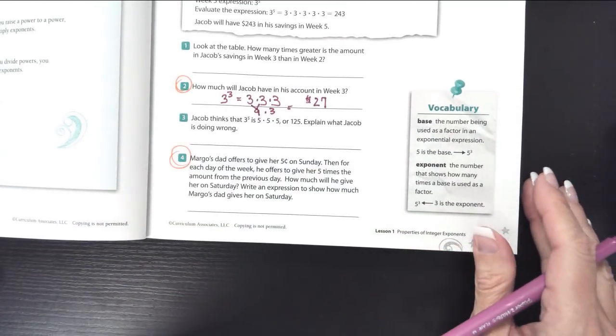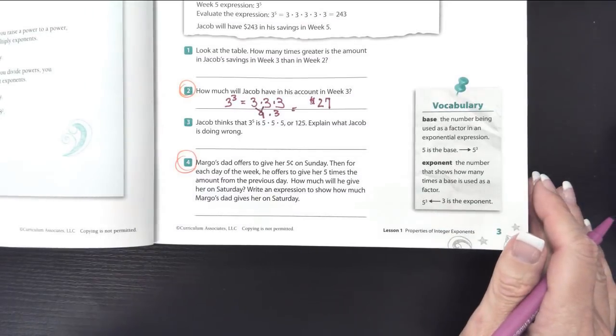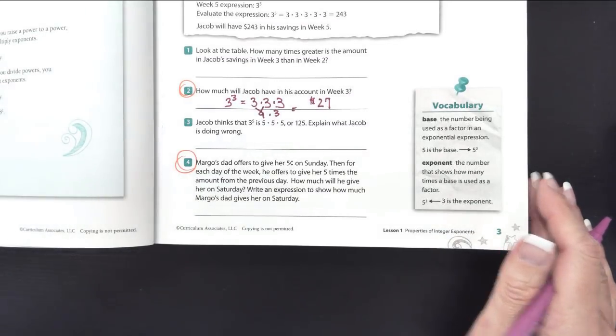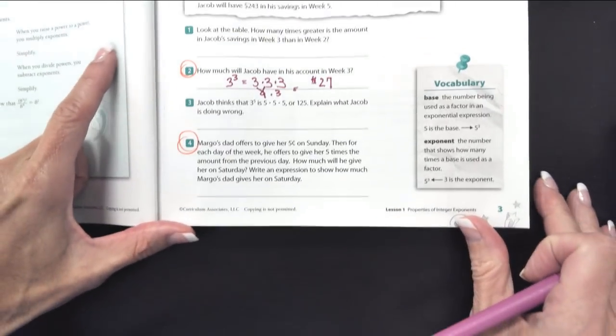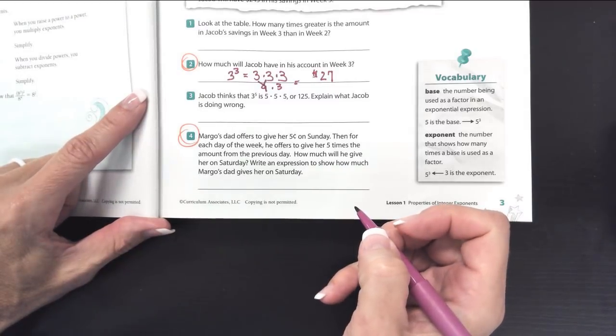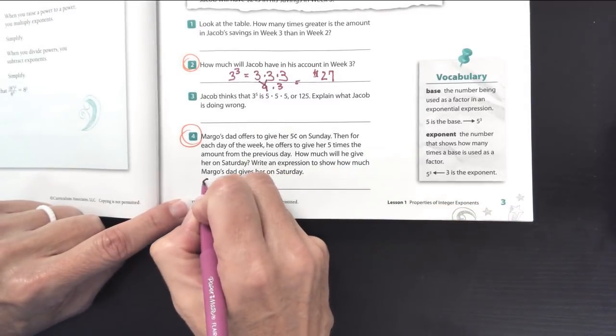All right, keep that in mind, because for number 4, it says that Margot's dad offers to give her 5 cents on Sunday. Then for each day of the week, he offers to give her 5 times the amount from the previous day. How much will he give her on Saturday? Write an expression to show how much Margot's dad gives her on Saturday. So if we had a table, as we did on our example, it would look something like this.